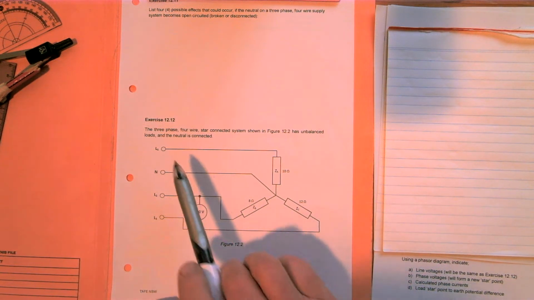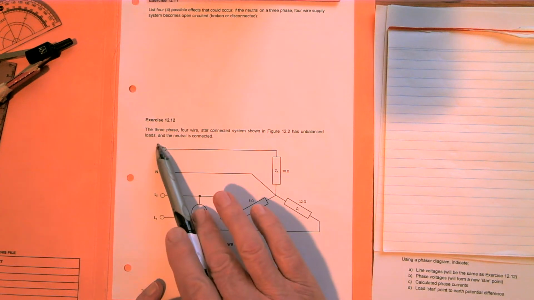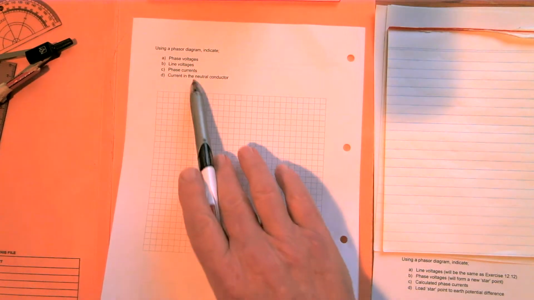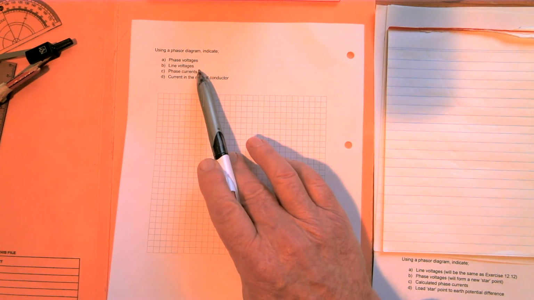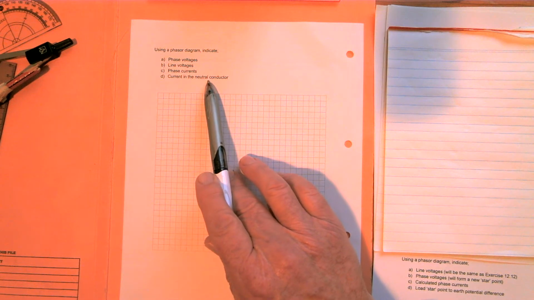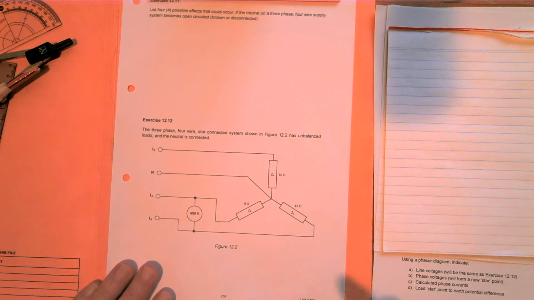With this problem, we've got a three-phase 4-wire unbalanced load, and we have a neutral in the circuit, 400 volt line voltage, and we're being asked to use a phasor diagram to indicate phase voltage, line voltage, phase currents, and what the current in the neutral conductor is.